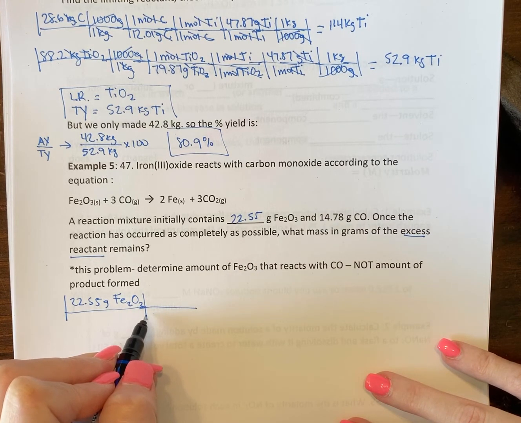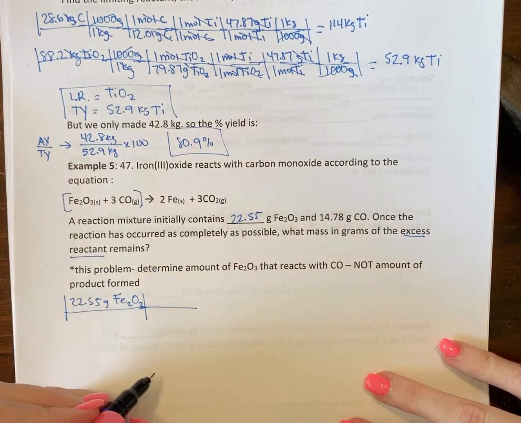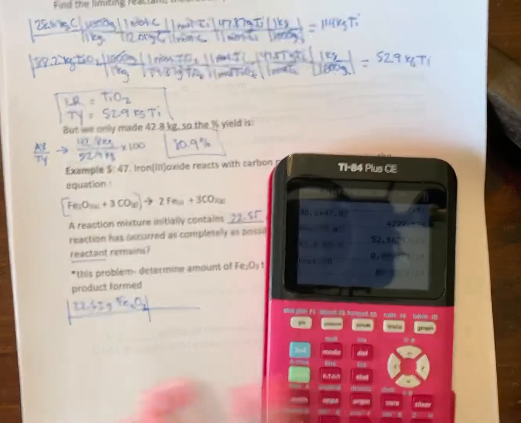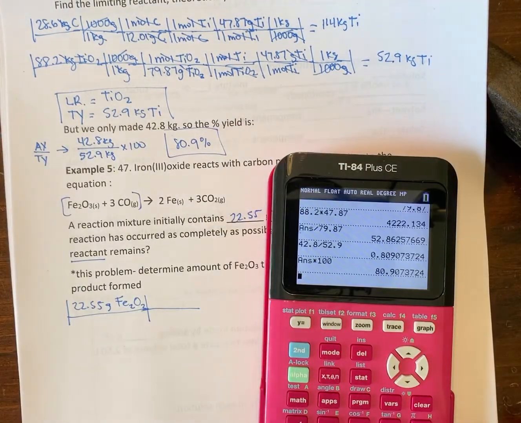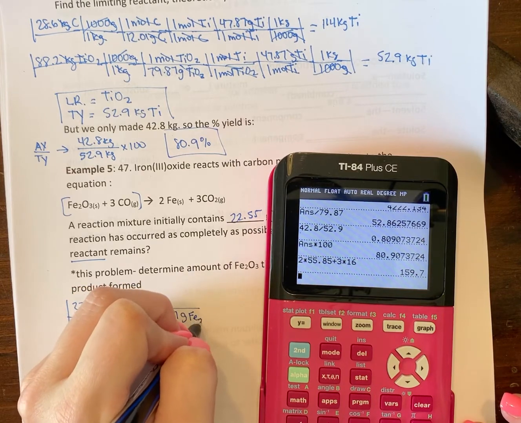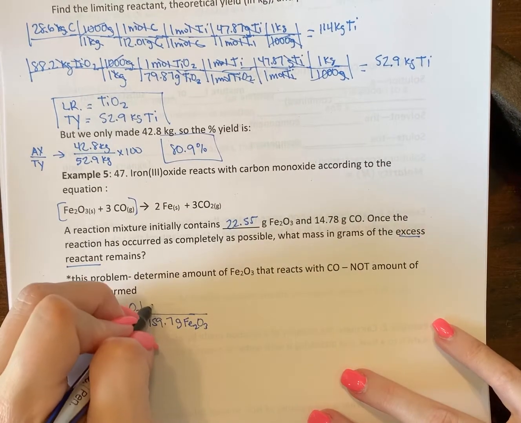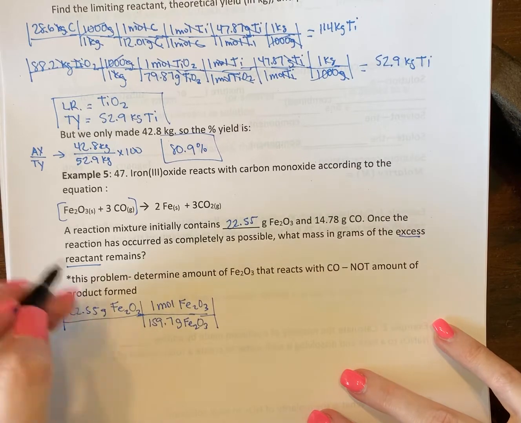Since we can just compare these two reactants, Fe2O3 is iron 55.85. 2 times 55.85 plus 3 times 16. So 159.7 grams equals 1 mole.